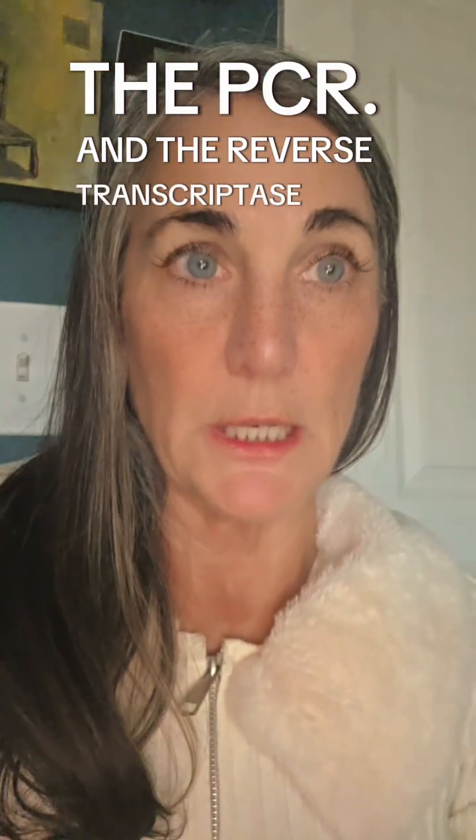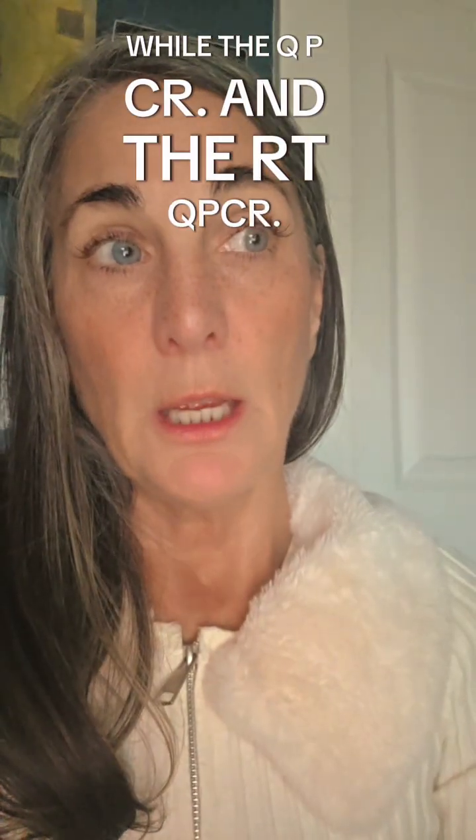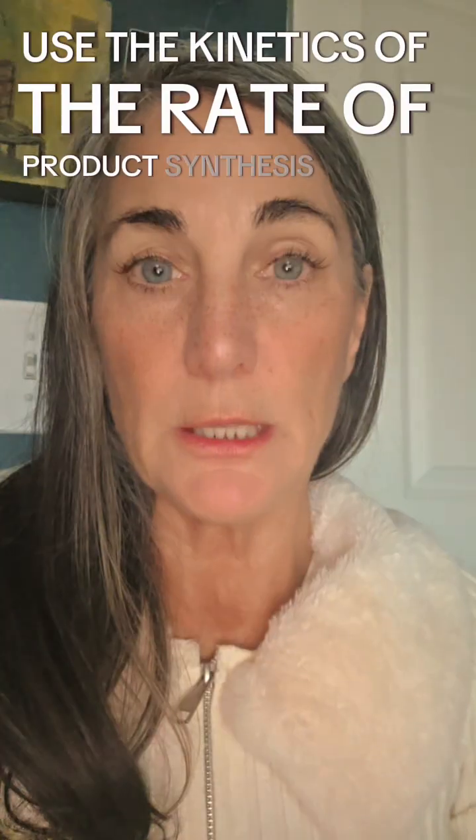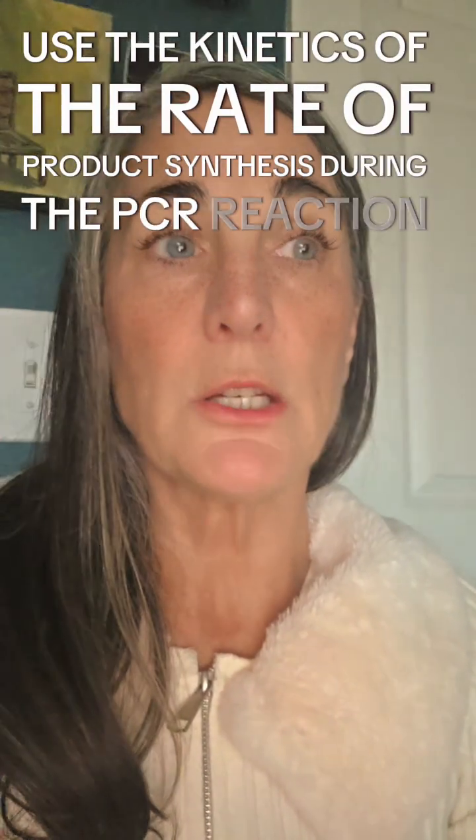The PCR and the reverse transcriptase PCR are typical endpoints in a reaction, while the qPCR and the RT-qPCR use the kinetics of the rate of product synthesis during the PCR reaction to quantify the amount of template present. So there's like an added check.